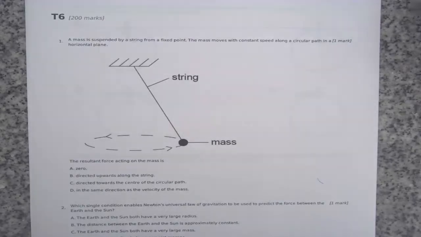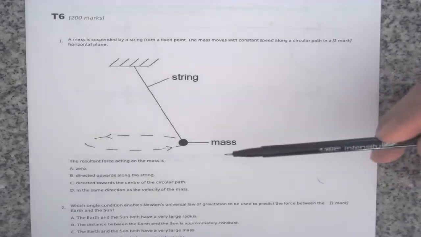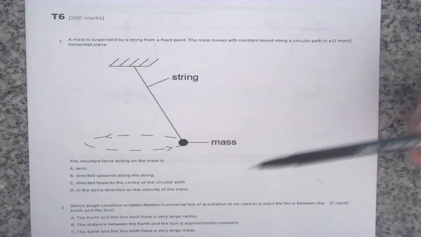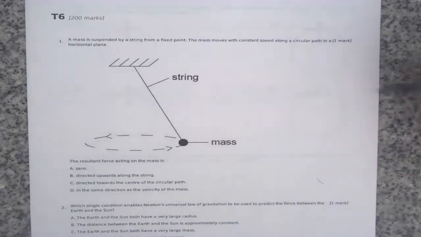Number 1, it says a mass is suspended by a string from a fixed point. The mass moves with constant speed along a circular path in a horizontal plane. The resultant force acting on the mass is zero, directed upwards, directed towards the center, and so on. So first of all, we need to create a free body diagram and see what the resultant forces are.